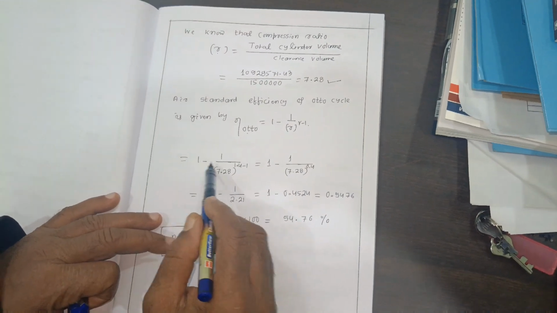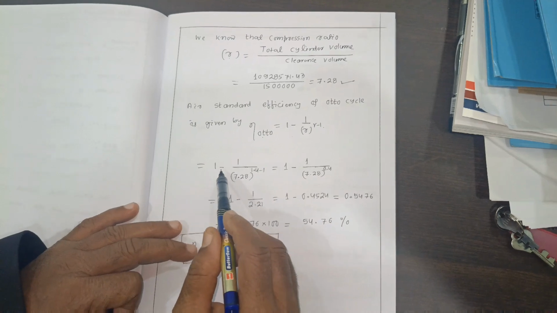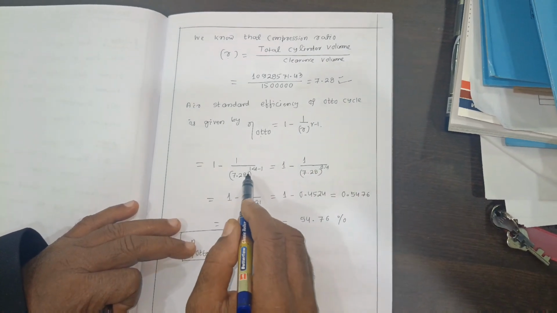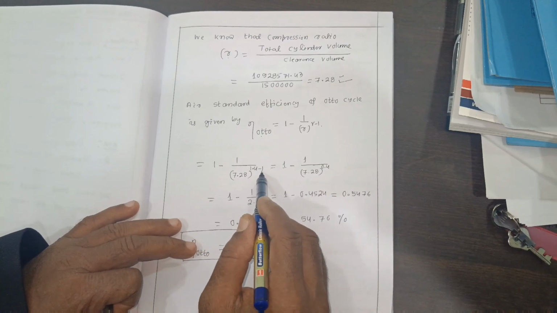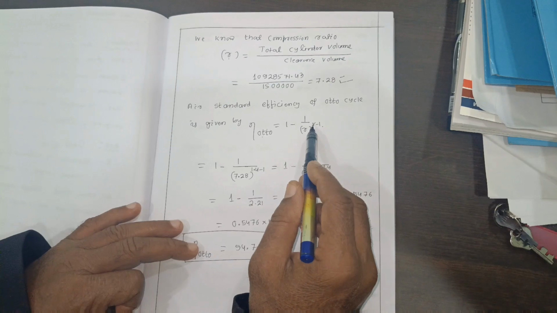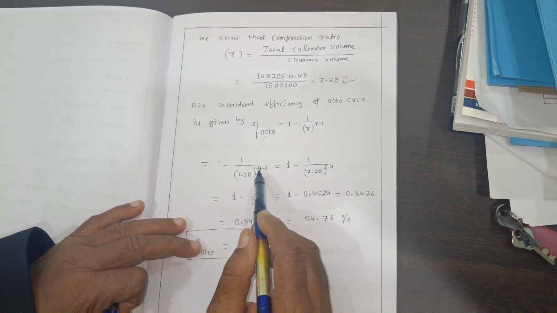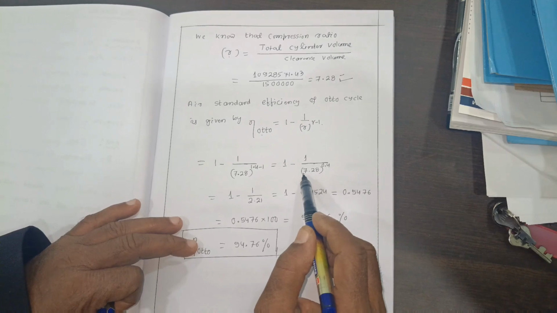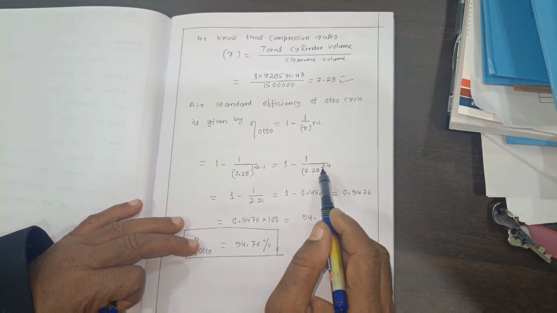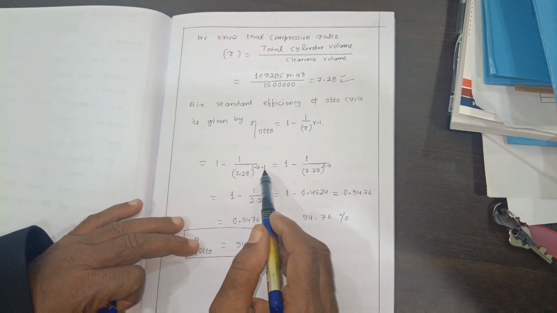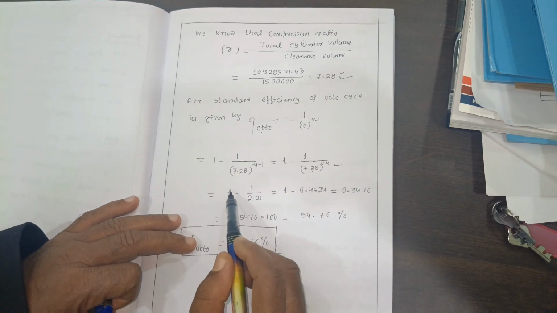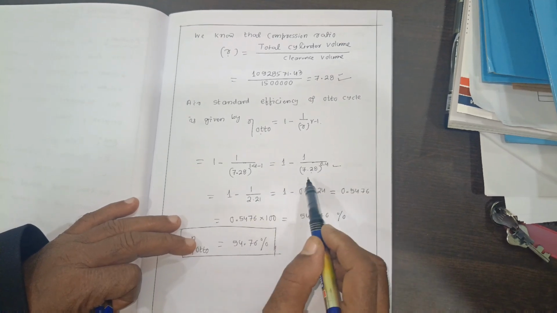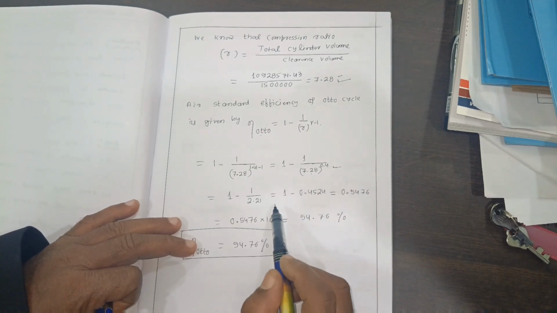Then putting all the values we have, 1 minus 1 by 7.28 to the power 1.4 minus 1, where gamma is equal to adiabatic index, that is the value is 1.4, is equal to 1 minus 1 by 7.28 to the power 0.4, because 1.4 minus 1 is equal to 0.4, is equal to 1 minus 1 by 2.21 after calculating this value in the calculator.